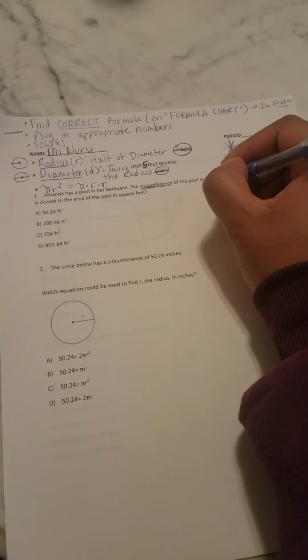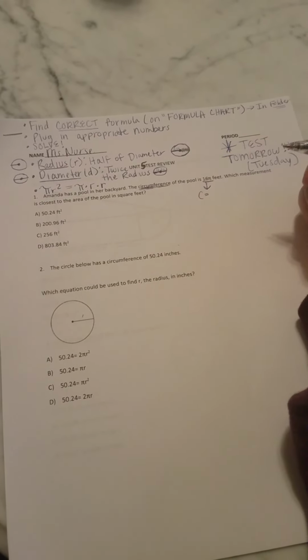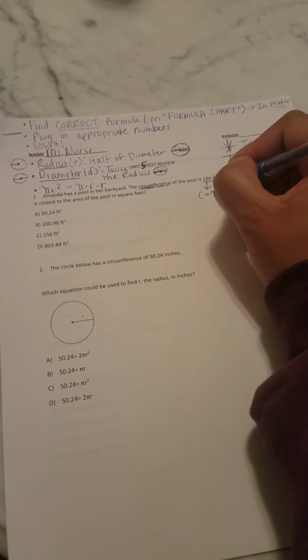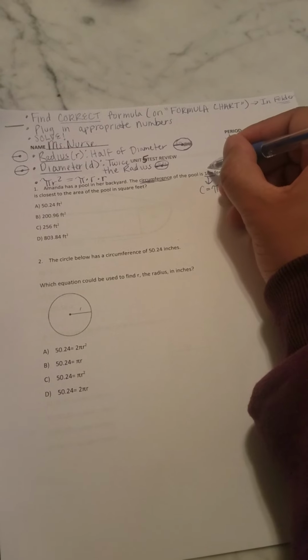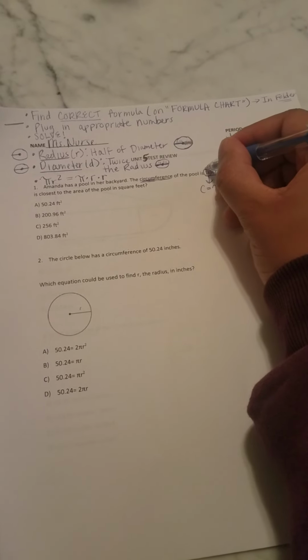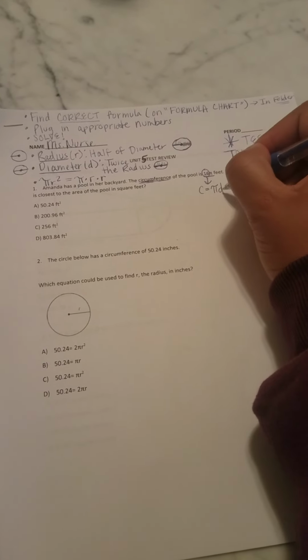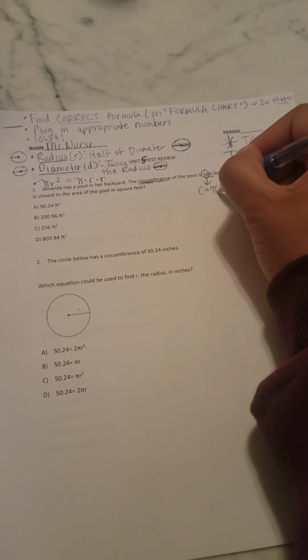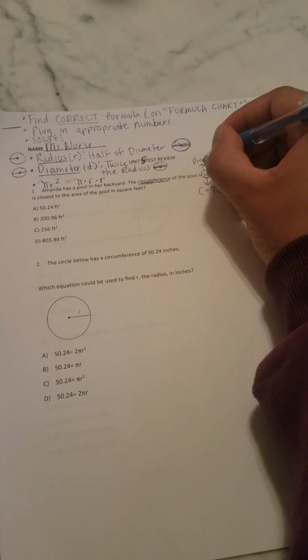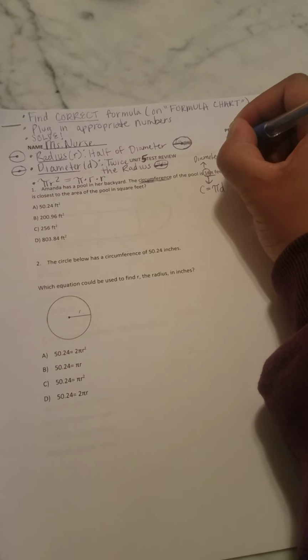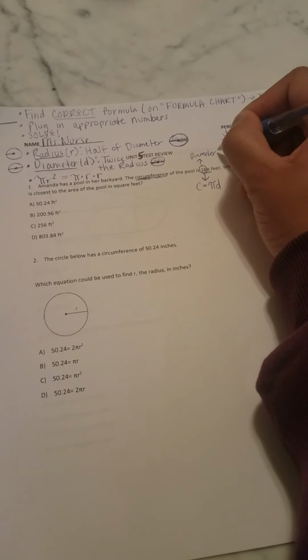I would say that this one represents circumference of pi times d, because I just have a pi and I have a number. So I would assume that this 16 has to be the diameter, because it's there with the pi. So I'm going to go ahead and say that this is the diameter.